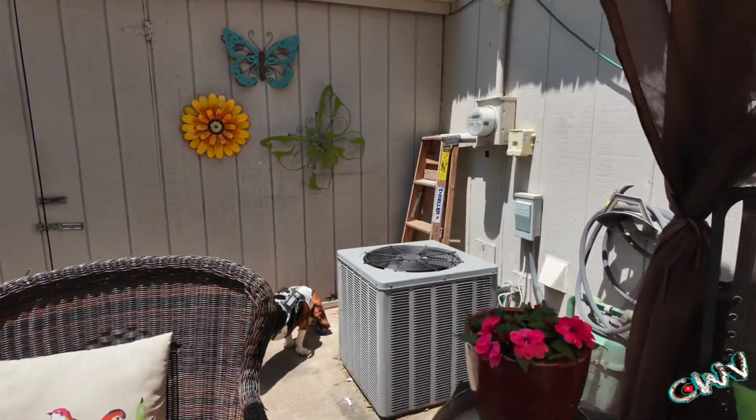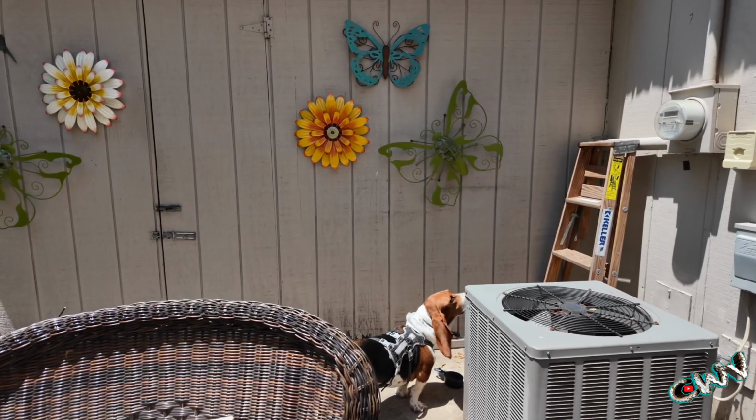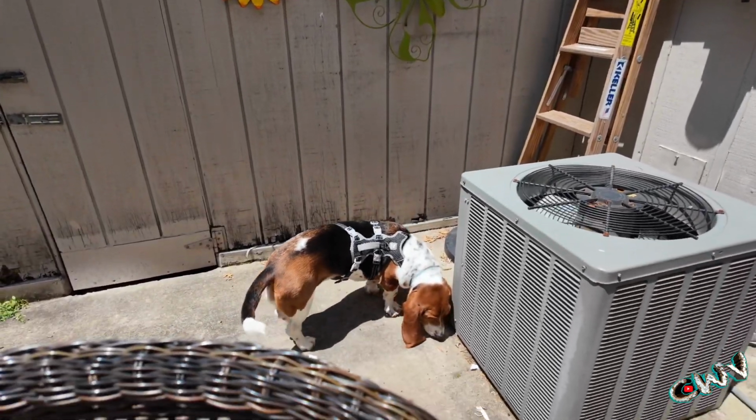What are you doing, Priya? Don't be licking that. I'm filling the bird feeders this morning. Got the measuring cup.